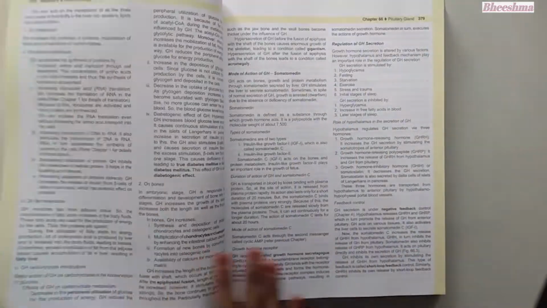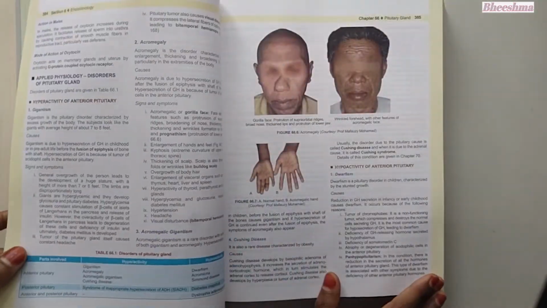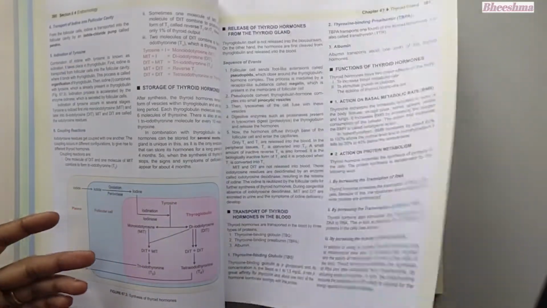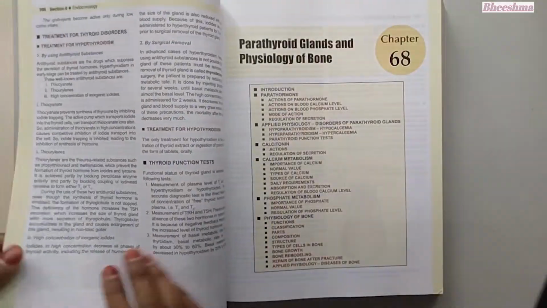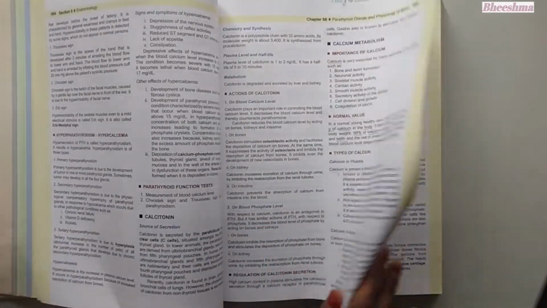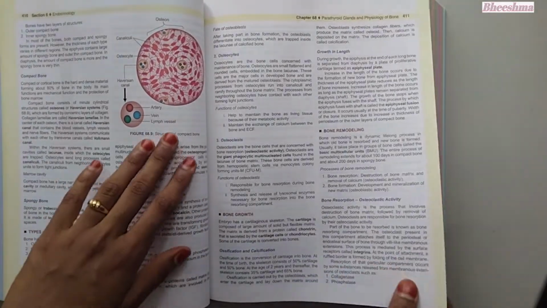Here the pituitary gland, then the main anterior and posterior pituitary, then about the thyroid gland, then about the parathyroid gland and physiology of bone. Then about the structure of compact bone.